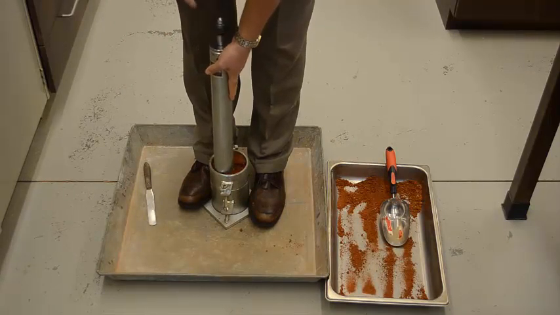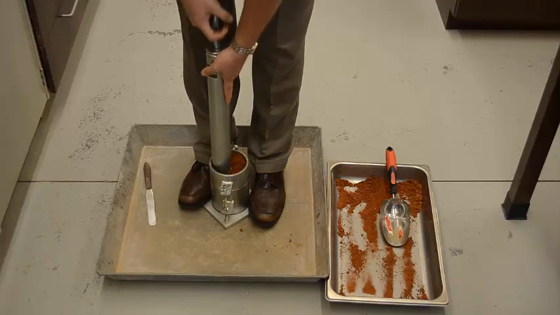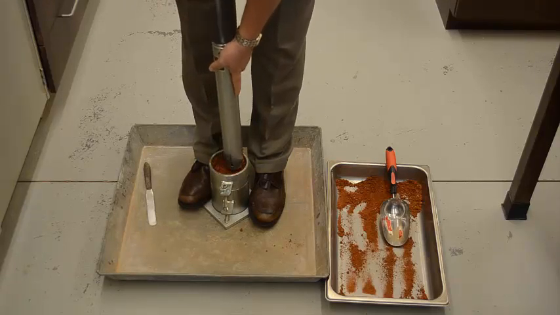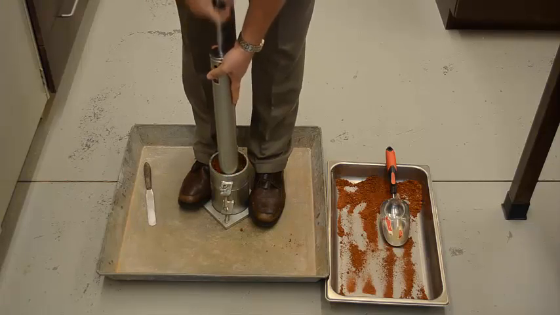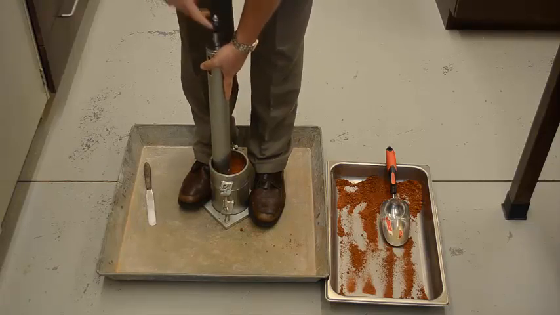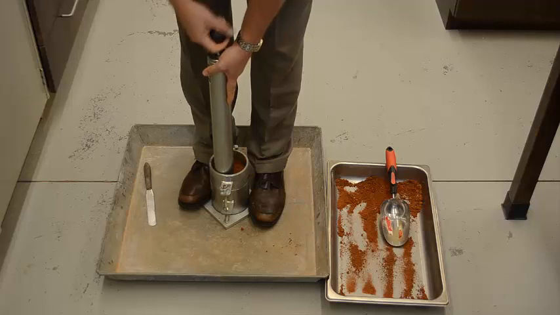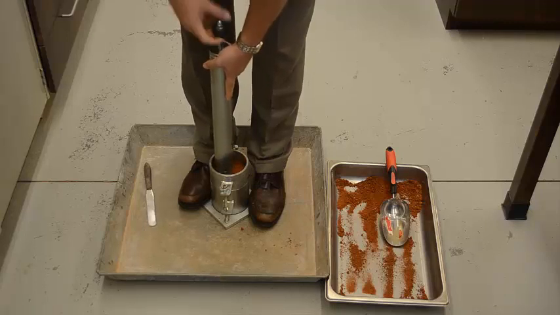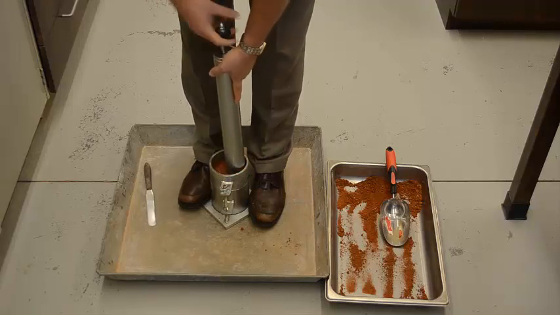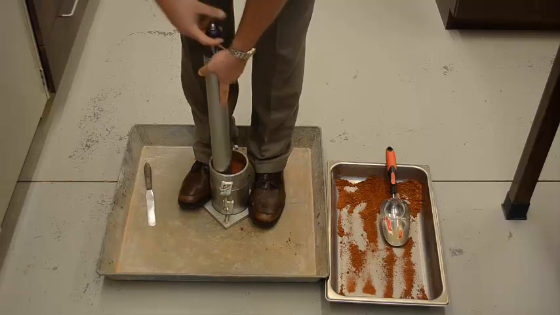If this layer is compacted completely and it is found that it is below the top of the mold, you have to restart the entire test. So you have to take it all out of the mold, break it back down to the number 4 screen, and start over again. So again, this top layer, 25 blows, go around in a circle to where the energy is evenly distributed.